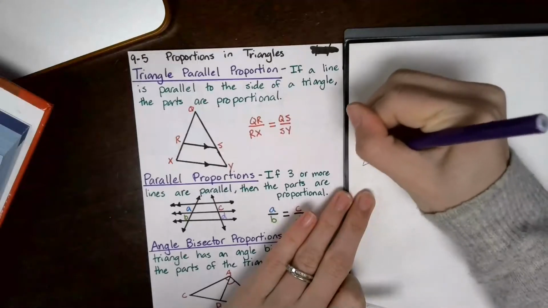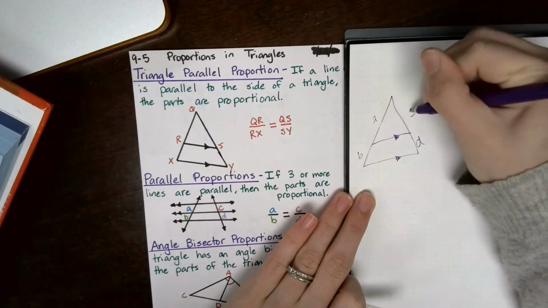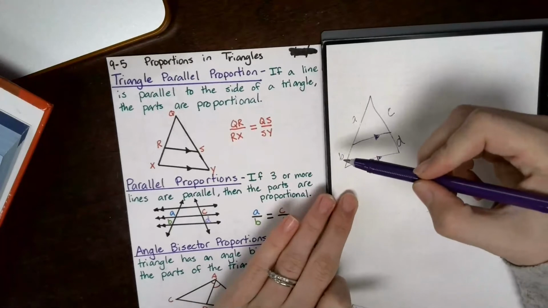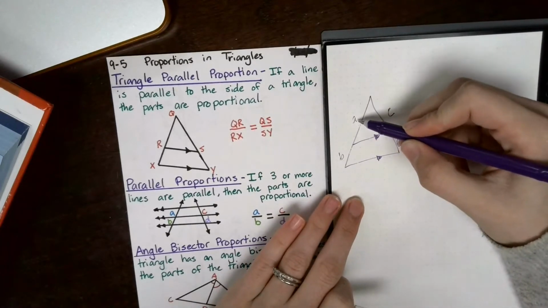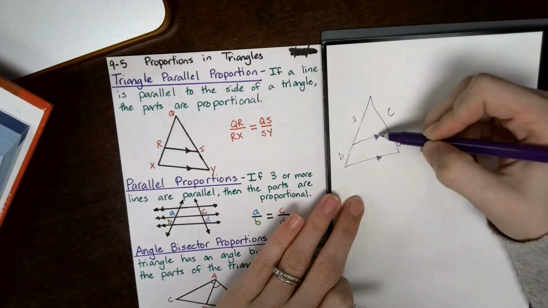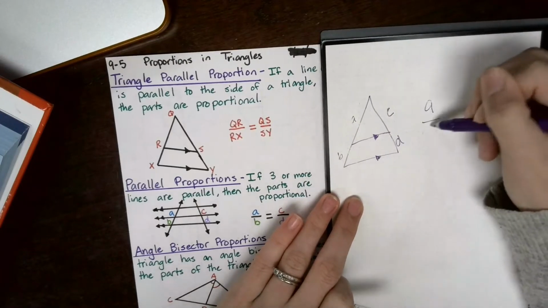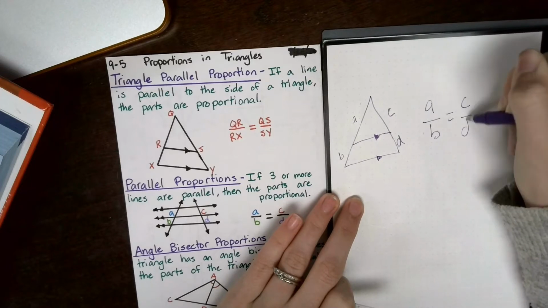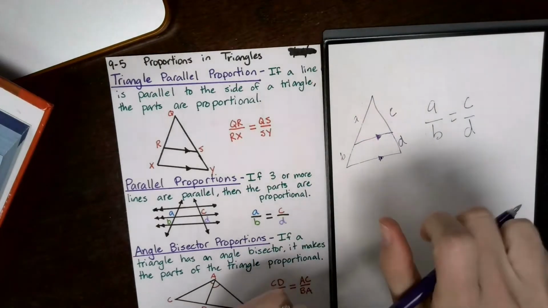So A, B, C, D. What this concept is saying is instead of having to do A is to A plus B, as C is to C plus D, if these lines are parallel, I can just say A over B equals C over D. We can just set up a proportion right off the bat.